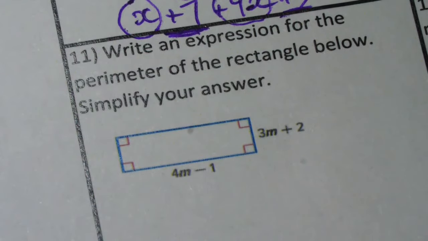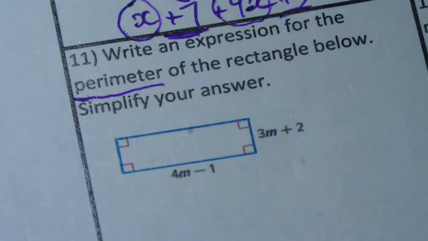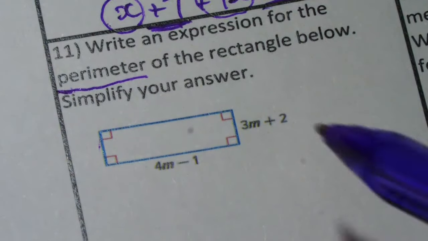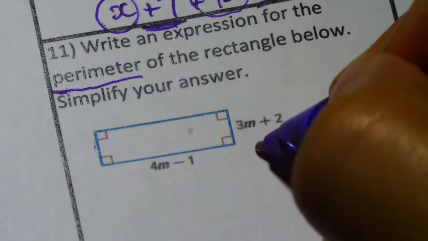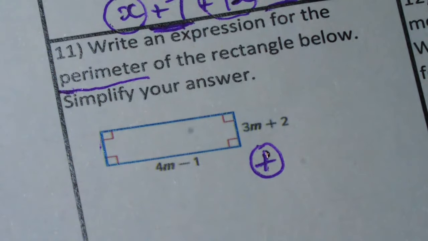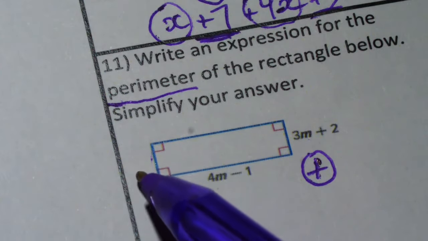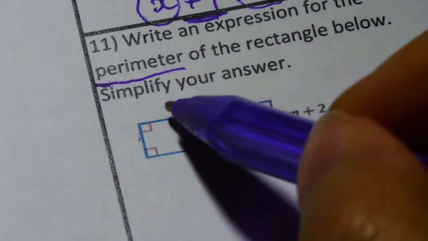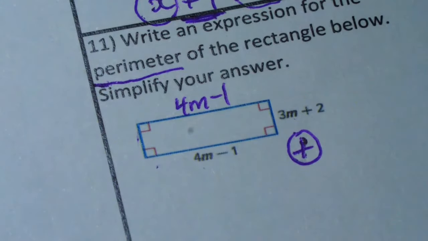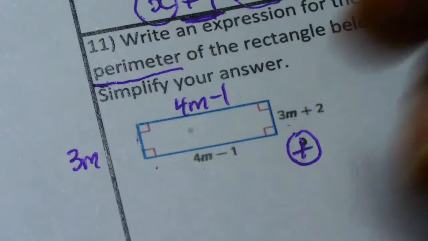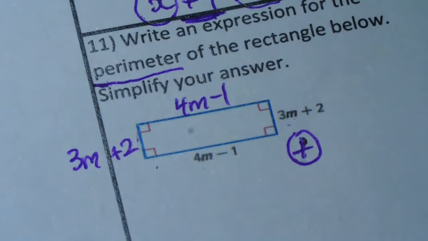Question 11. We're going to write an expression for the perimeter of the rectangle. Okay, so here's our rectangle. The perimeter means all the sides added together. So we have to add this side plus this side plus this side plus this side. This top side here is the same as this bottom side, 4m minus 1, and this side is the same as this side, 3m plus 2.